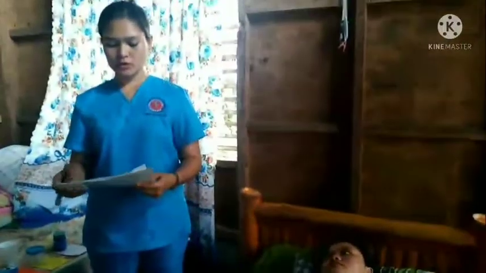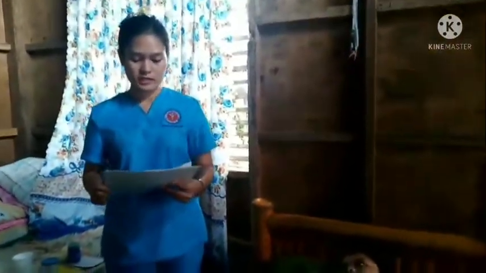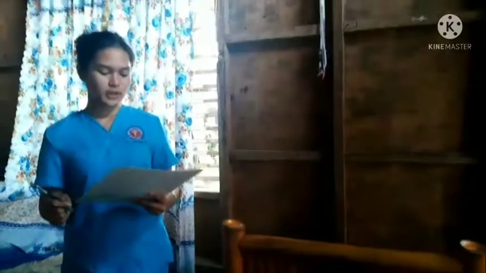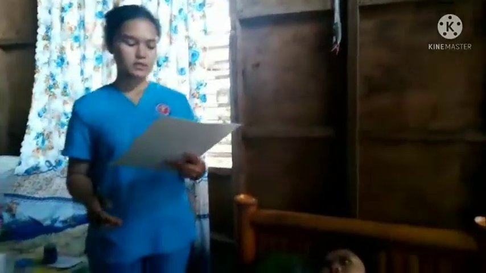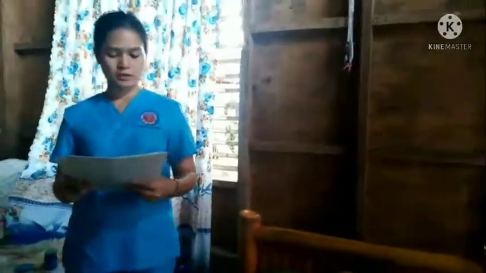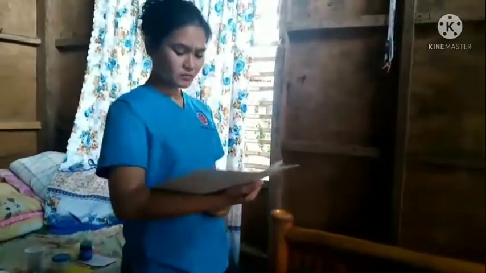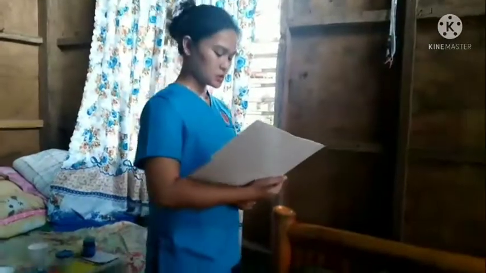Next is we are going to assess client's medical history, history of allergies and medication history and diet history. Then next is we are going to gather physical examination and laboratory data that may influence medication administration. Then we are going to assess our client's knowledge with her health, and of course the medication use.